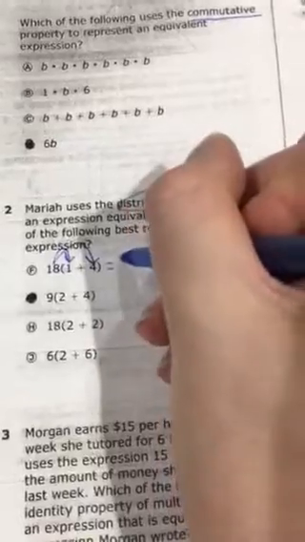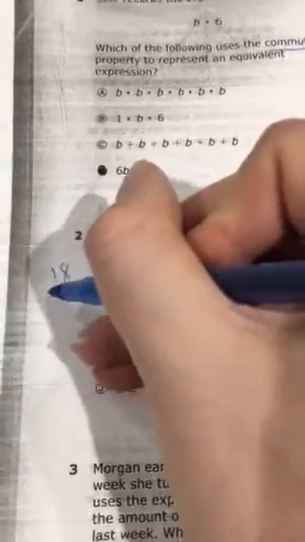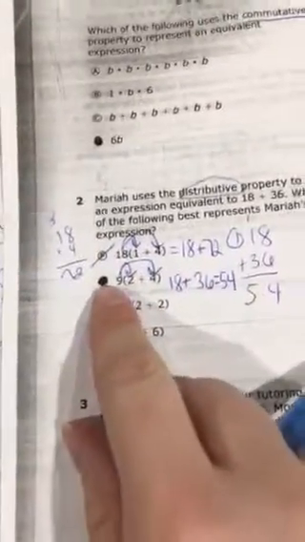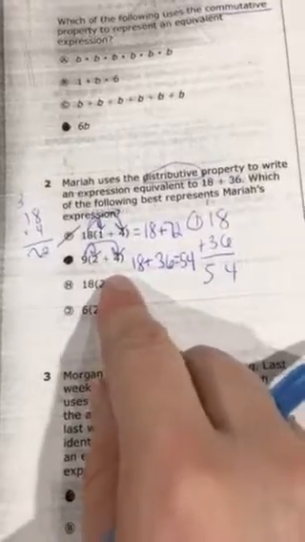So this becomes 18 times 1 is 18 plus 18 times 4 would be 72. Well, I know that 72 plus 18 is not going to get me 54, so that's not the right expression. So we tried this one. 9 times 2, 18, plus 9 times 4 is 36, and that's exactly what we're adding together. Here I get 54. So in this answer choice G, she was using the distributive property.